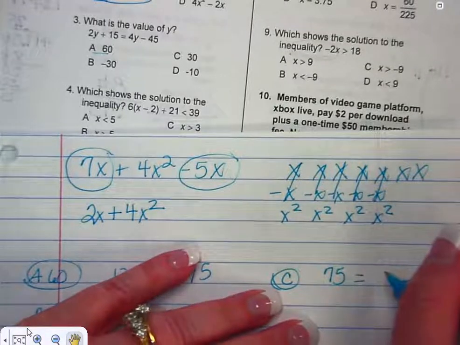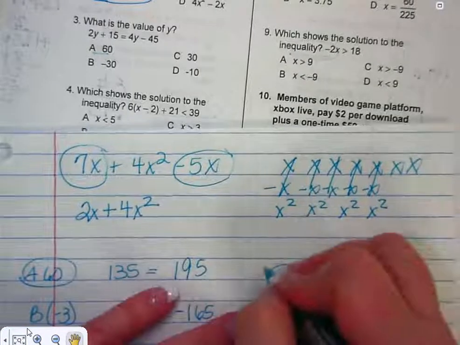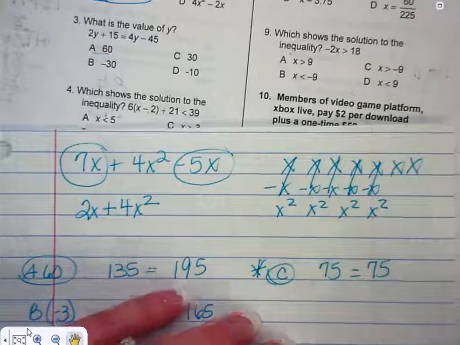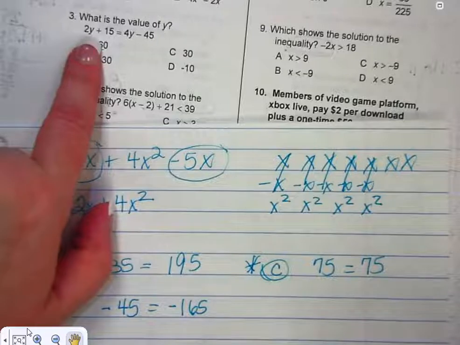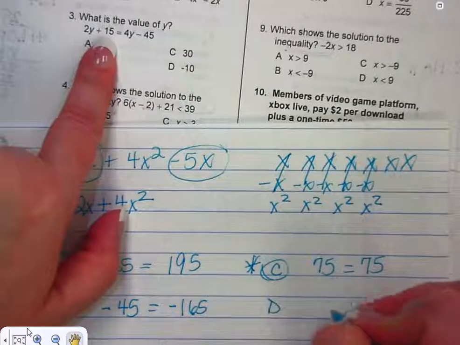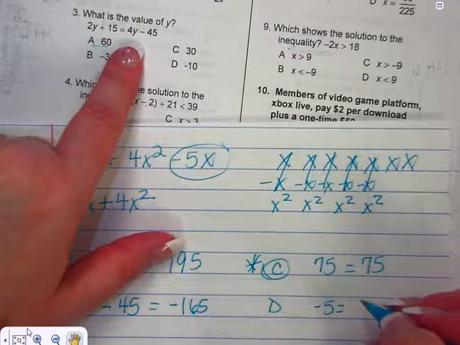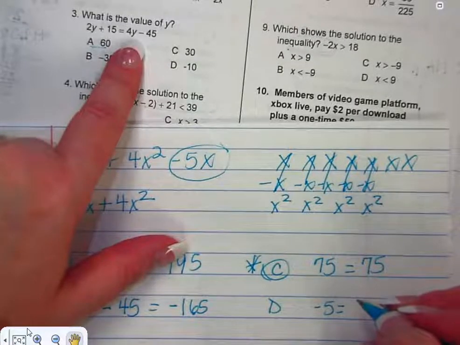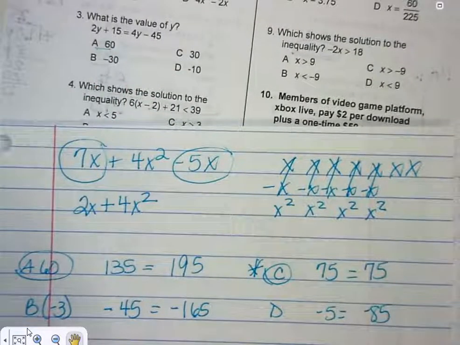What is that one? 75. Does 75 equal 75? Yes. Looks like that one's going to be the answer. Should I check D? Yes. 2 times negative 10 plus 15. And 4 times negative 10 minus 45. What is it? Negative 85. So which one looks like the correct answer? C. It is C, for y.